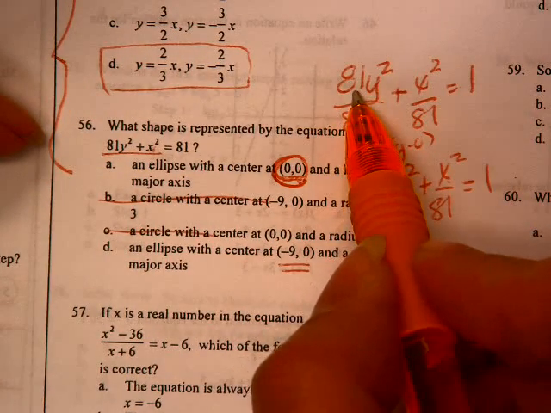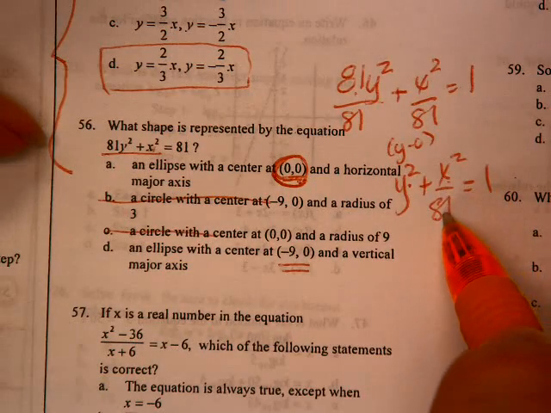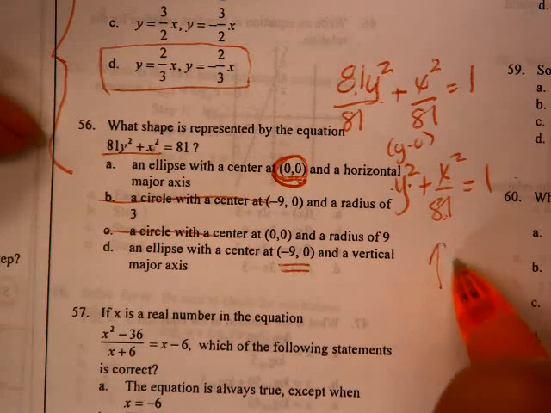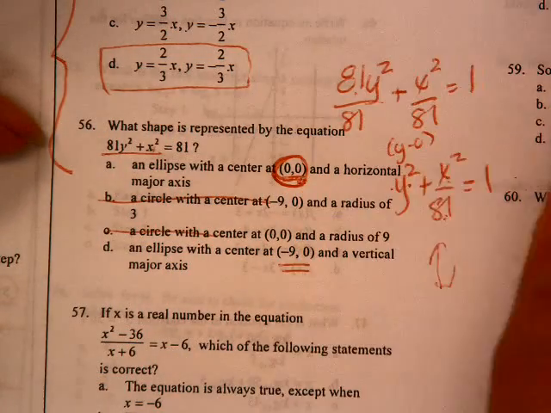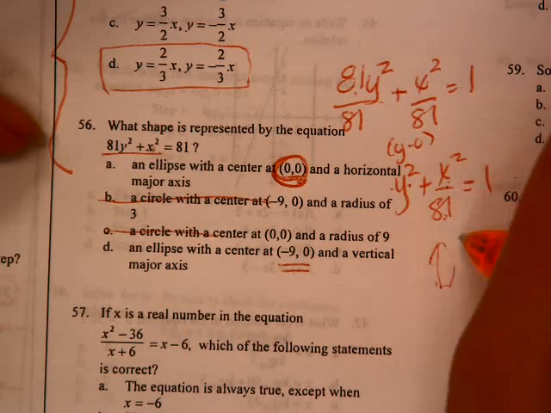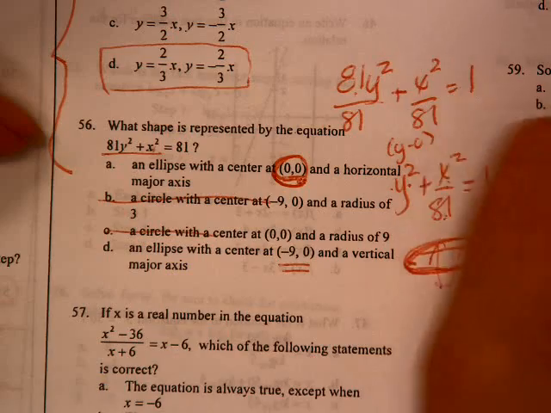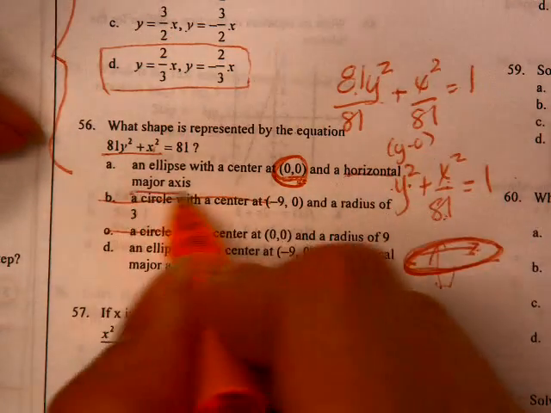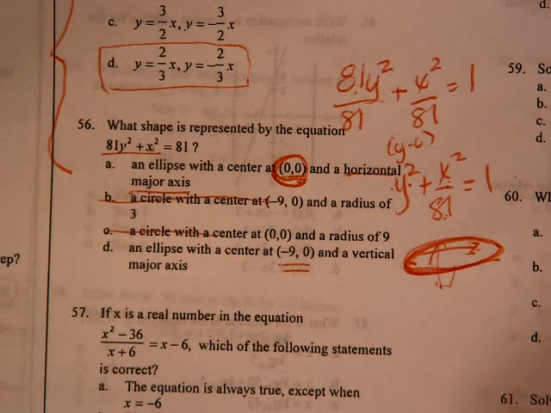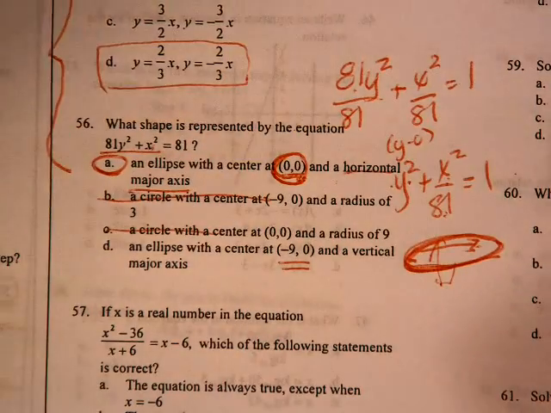Up here, I know a lot of people think, oh, I've got my 9 and whatever. This is not the number that tells you where the center is. This is what tells you whether it's going up or down. So for this one here, this here says that I'm going over 9 and 9, so it's going to be definitely longer, which makes it a horizontal major axis. So the major axis, the bigger one, is the horizontal.